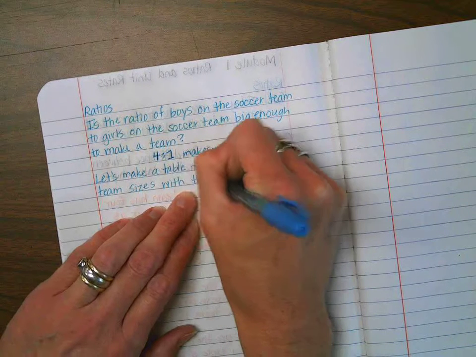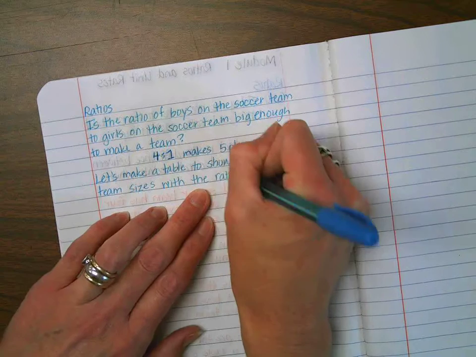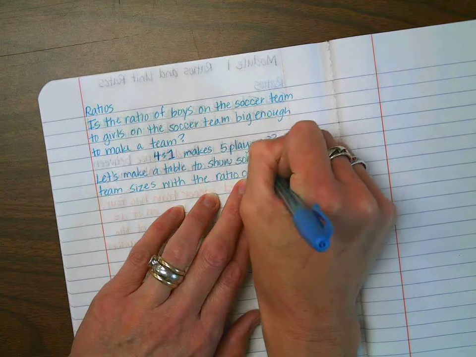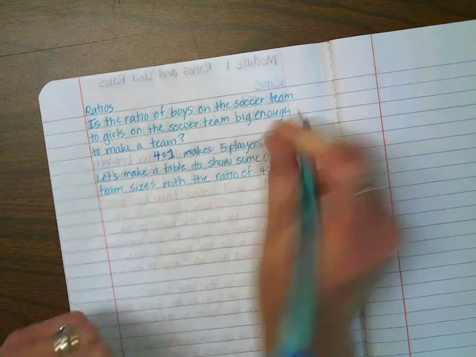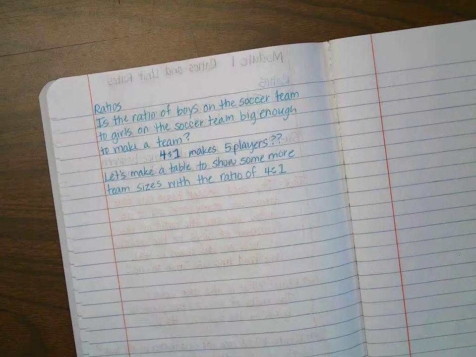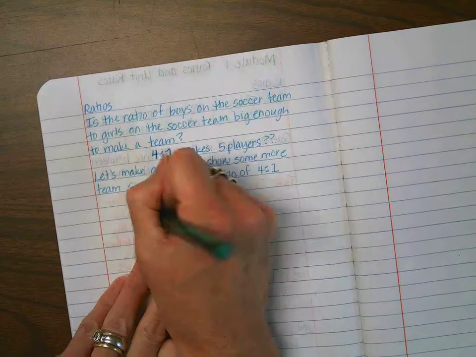With the ratio of 4 to 1. Okay, so again, remember what we did when we made the table.